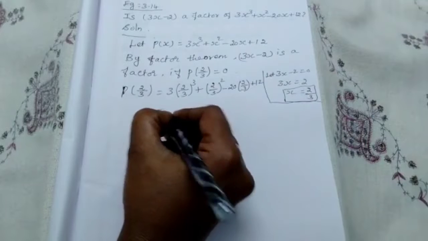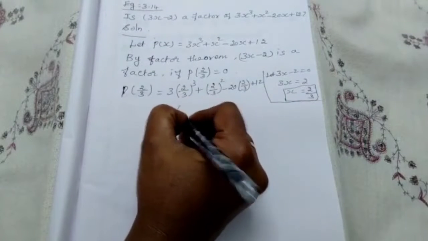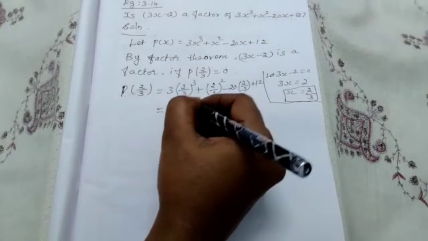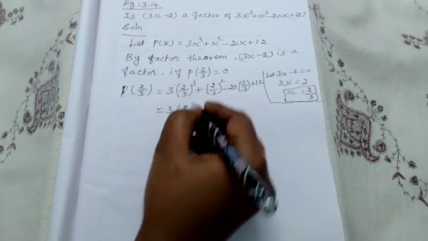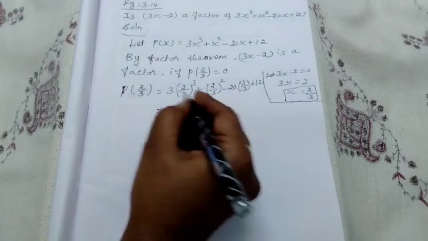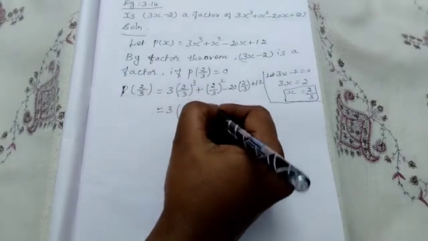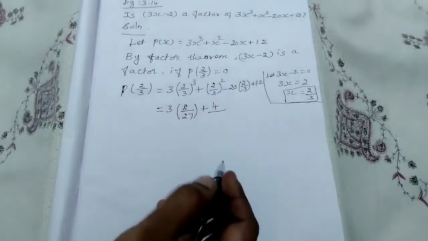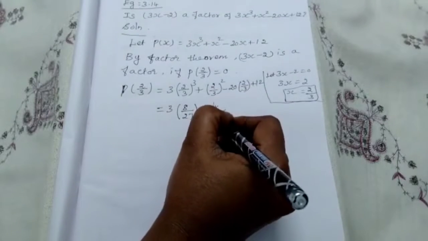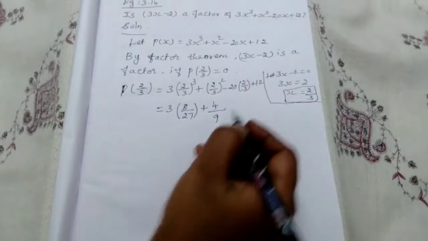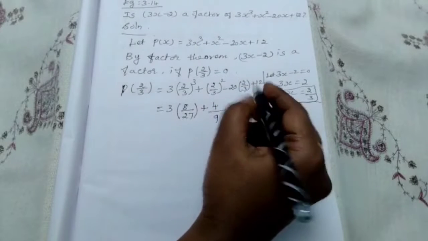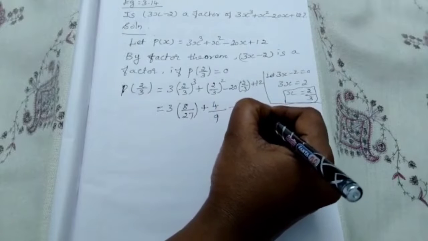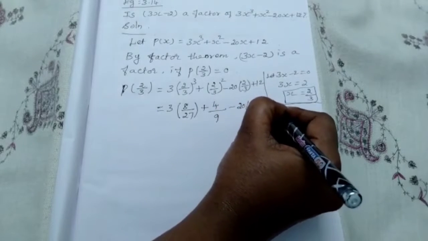Here 2 power 3 is 2 into 2 into 2, that means 8, isn't it? 8 divided by 27, since 3 cube is 27, plus 2 square means 4, 4 divided by 3 square which is 9, minus 20 into 2 by 3, plus 12.